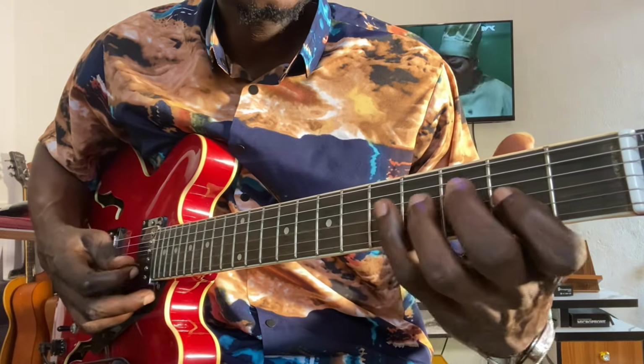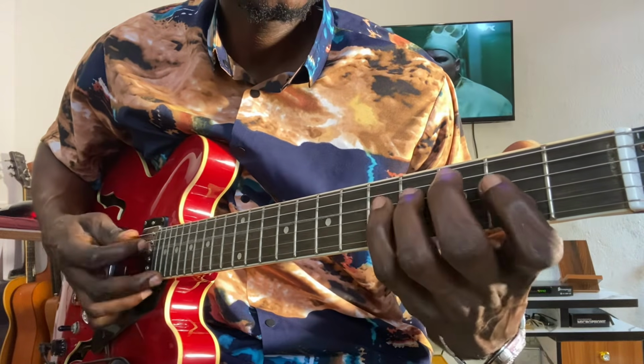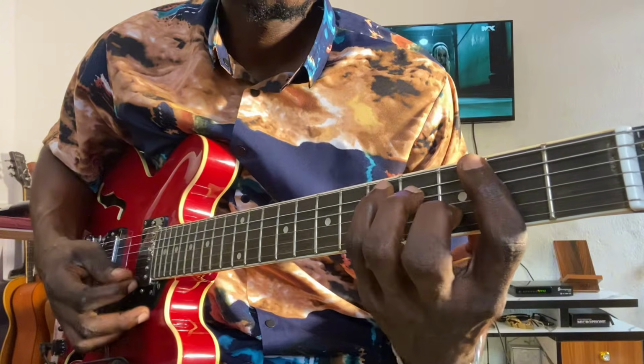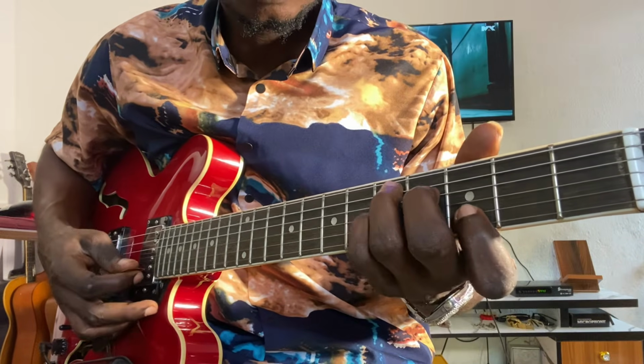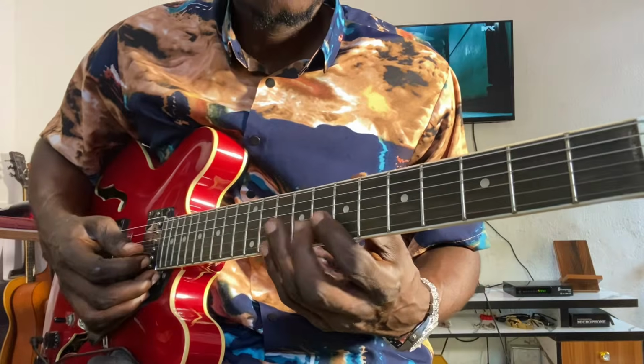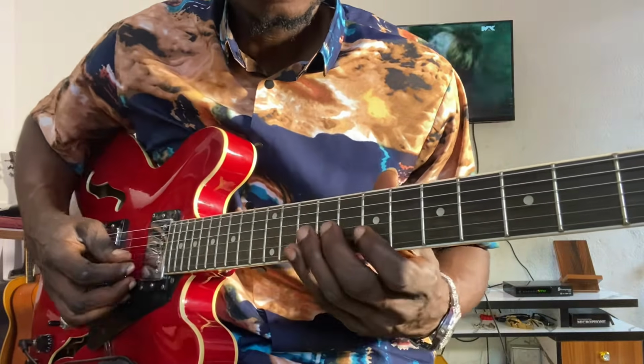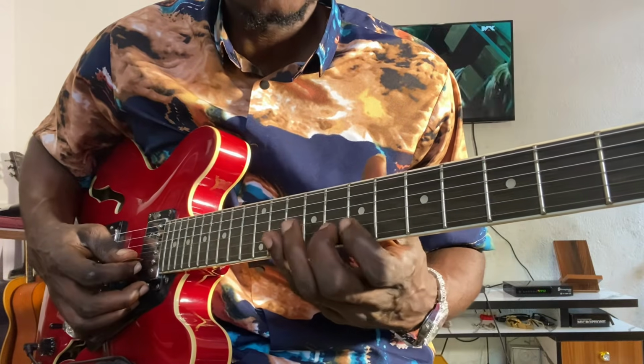Do, re, mi, fa, sol, la, ti, do. So like this will give you a dominant seven. Okay, a D7 chord. So if you play, let's say you are using the key of C, the key of G.